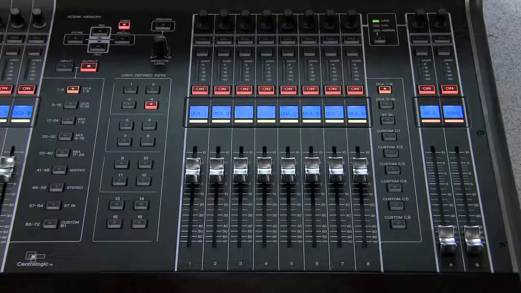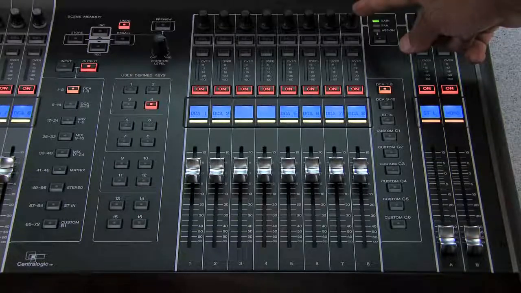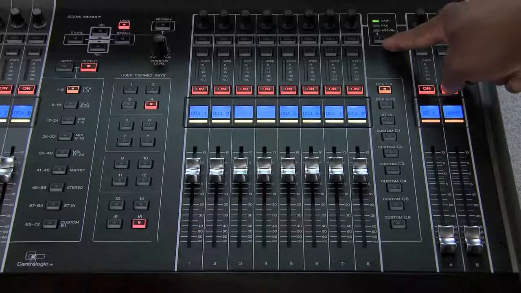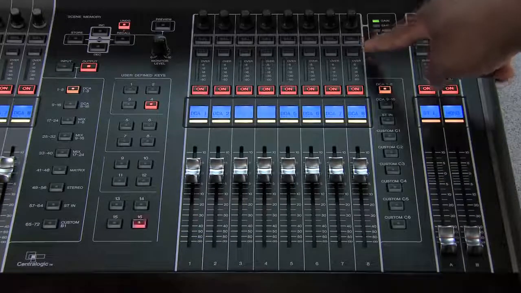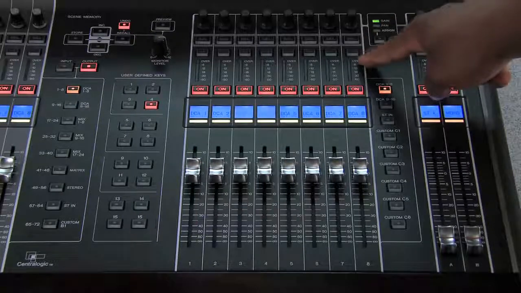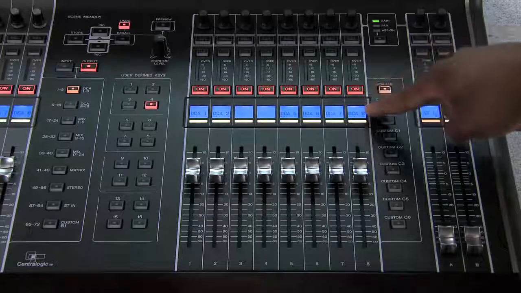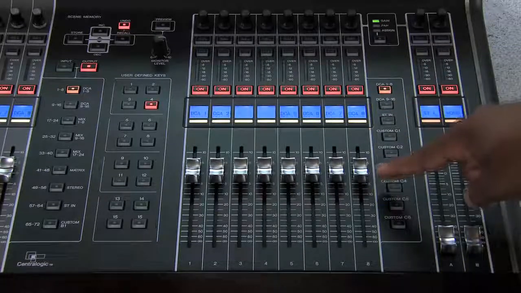Now let's take a look at Bank C and our master fader bank. Within Bank C, we have our gain, pan, and assign knob, our gain, pan, and assign button, which controls how those parameters change, your select button, your Q button, your input meter, your on-off button, channel name display, color bar, and 100mm motorized fader.